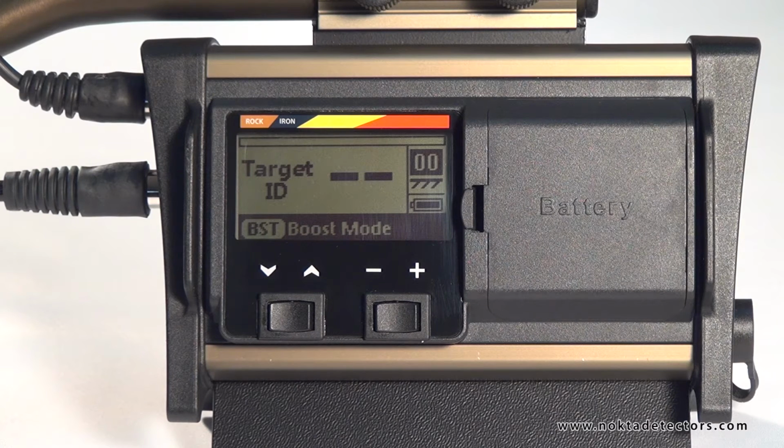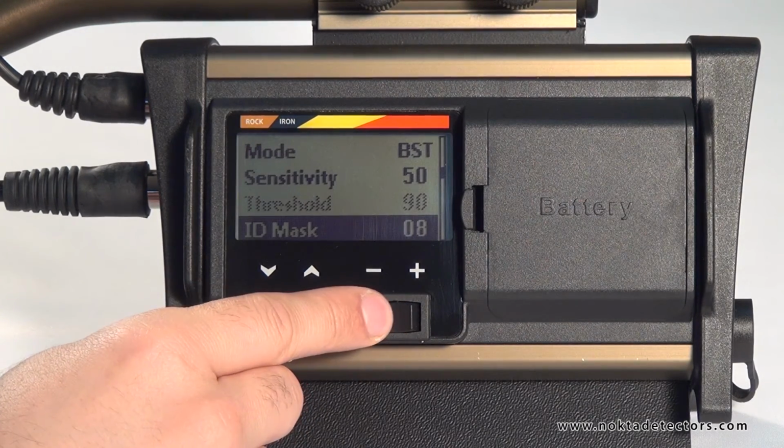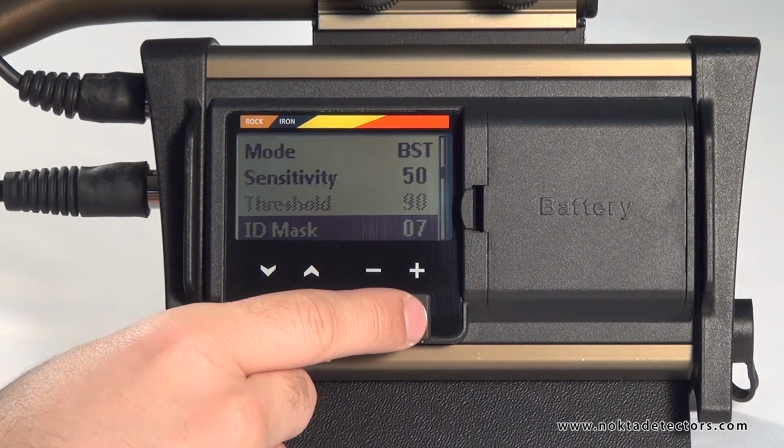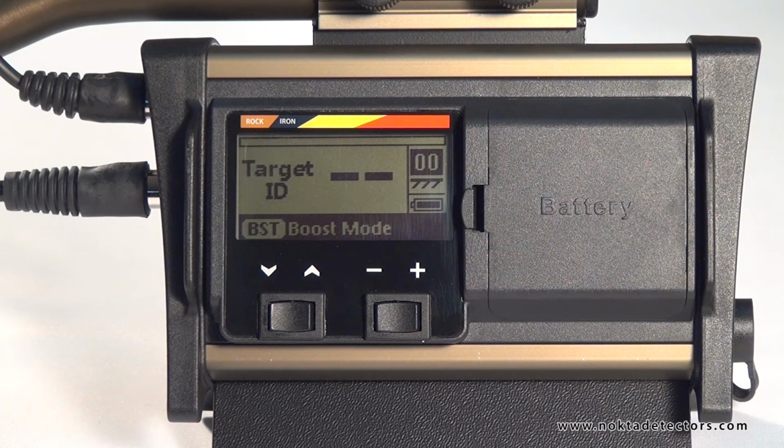ID mask can be adjusted from 0 to 99 using the plus and minus switch. ID mask works in the discrimination modes only. It cannot be used in the general search mode. We will talk about ID masking more in our video titled Search Modes.